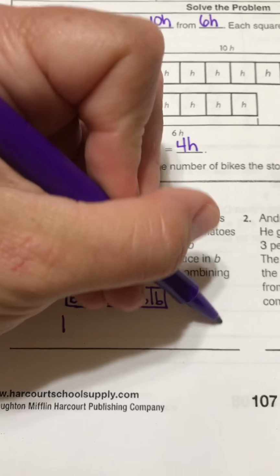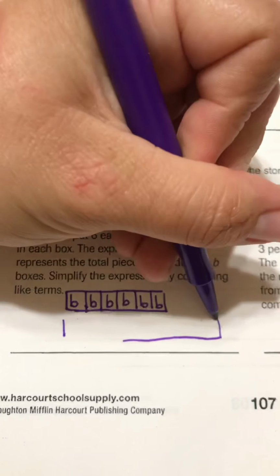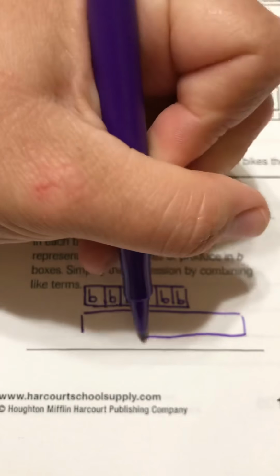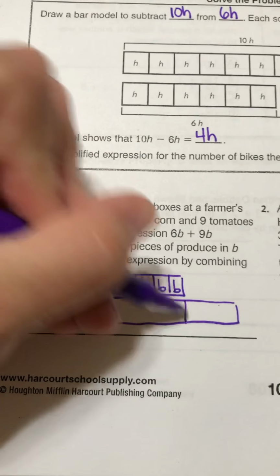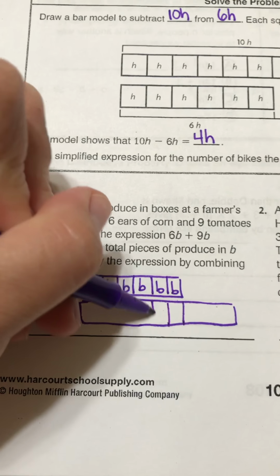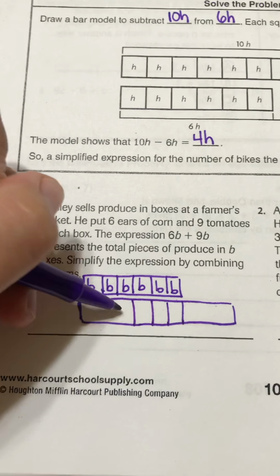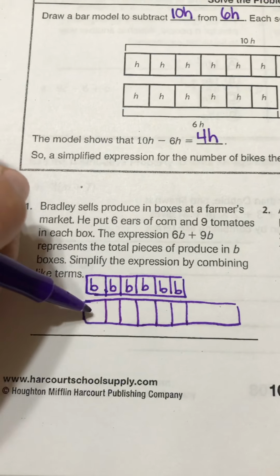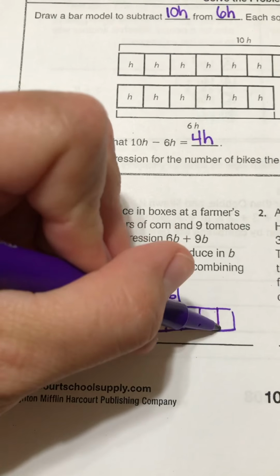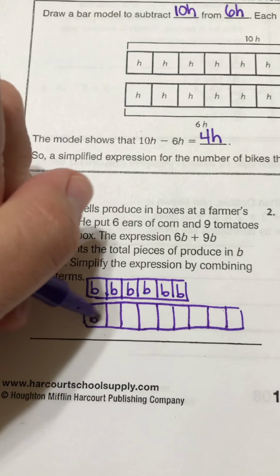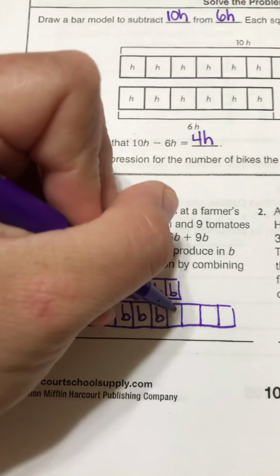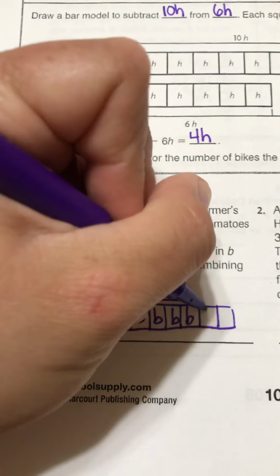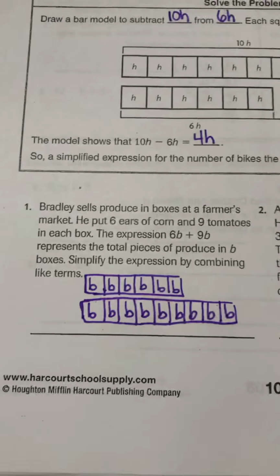So this time we are going to make a total of 9 boxes here. So I went ahead and I'm just drawing the lines going down from that first tape diagram I made with 6, and then I just have 3 more extra here. So 1, 2, 3, 4, 5, 6, 7, 8, 9. I just want to make sure I have enough.